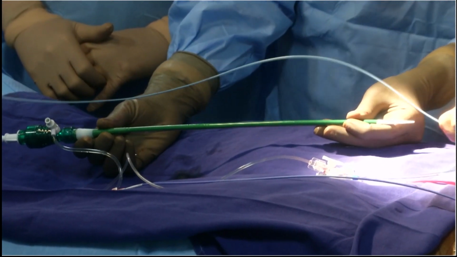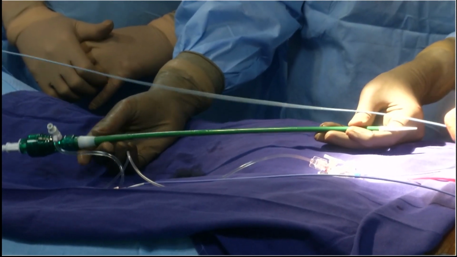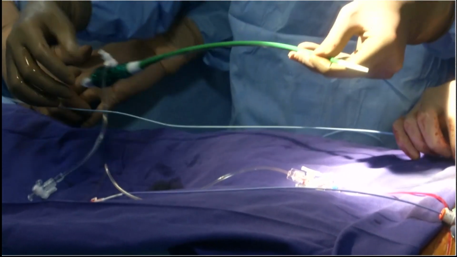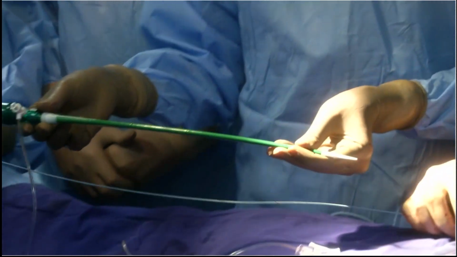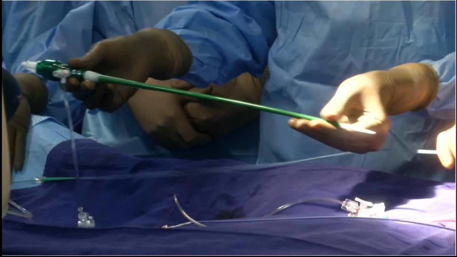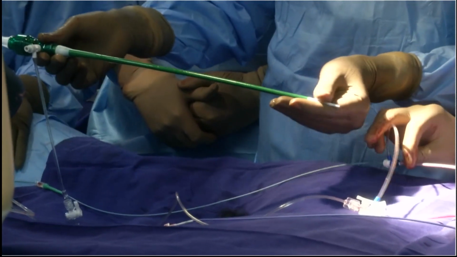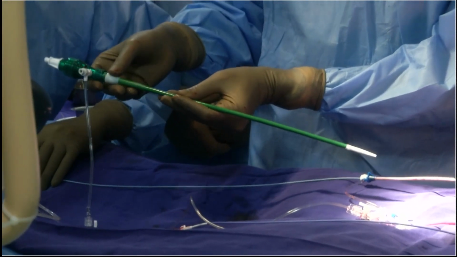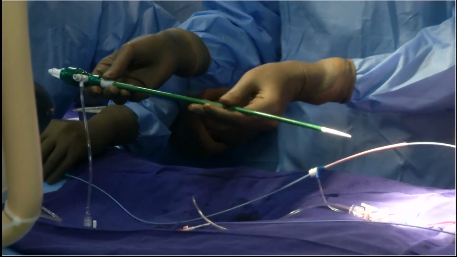Now Sengo is demonstrating the Python sheath. This is the expandable sheath, the Python sheath from Merit. You can see the green color sheath. Over that there's a dilator, and you have the Merit logo. Normally we make sure the Merit logo faces up.